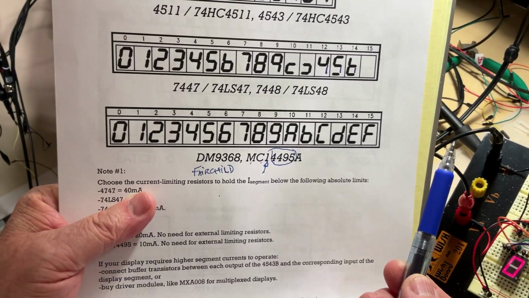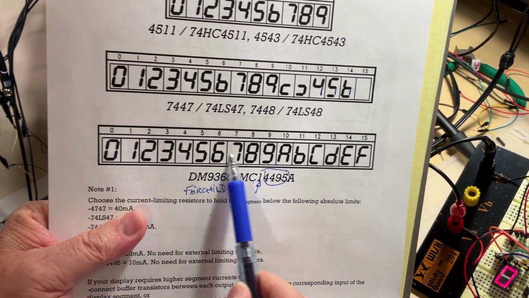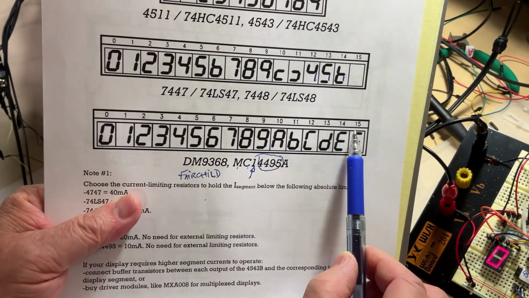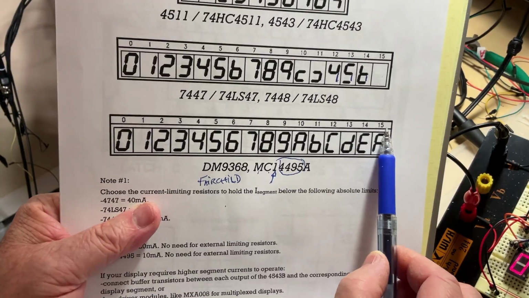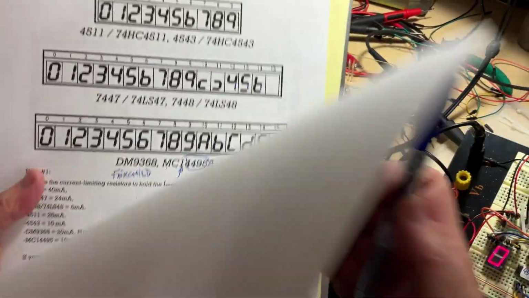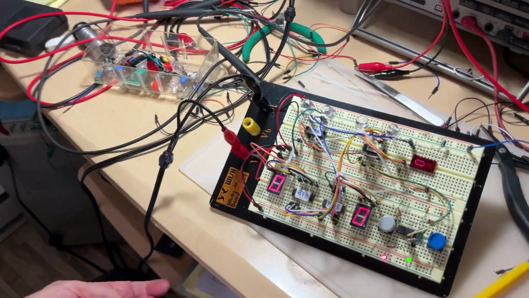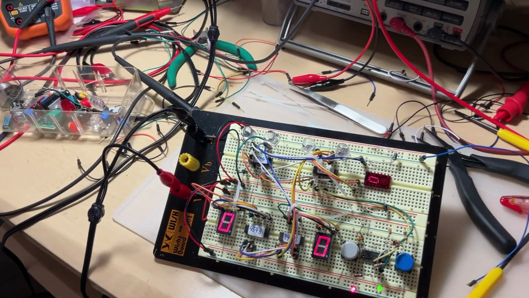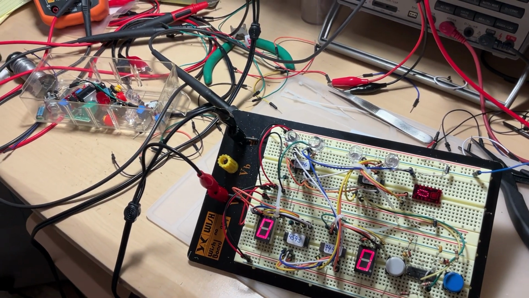But what is the numerical code which is able to display numbers 0 to 15? If you count, there are 16 combinations. And these 16 combinations give us what we call the hexadecimal code. So I put it here again, the hexadecimal code, to see.